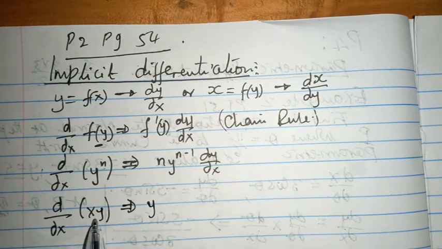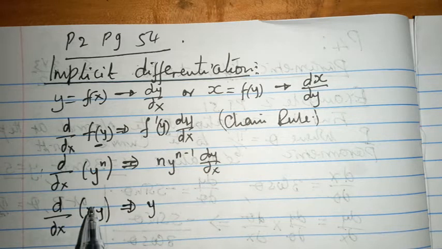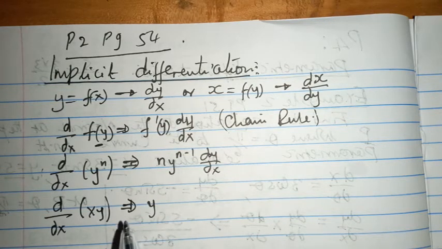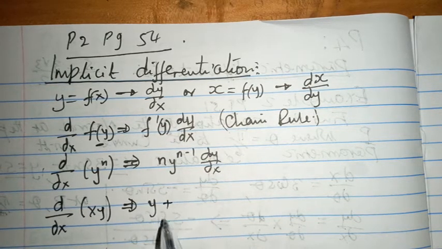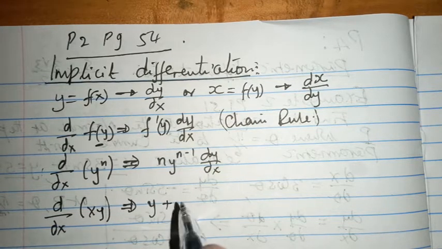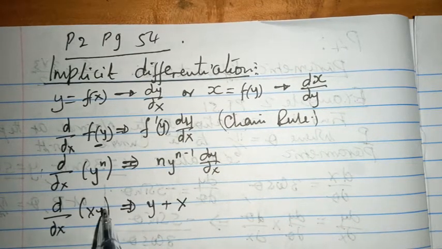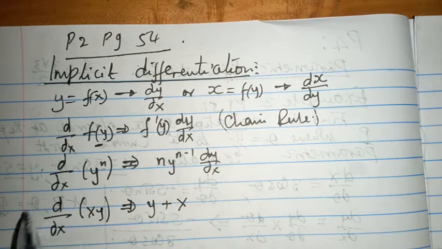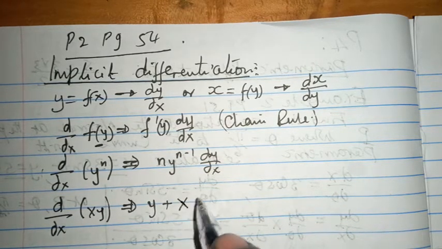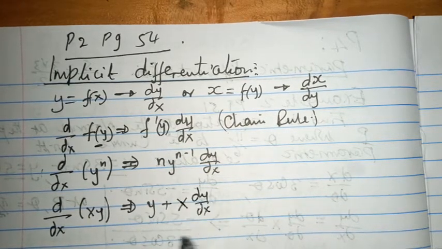Y is the derivative of xy, because the power 1 here just disappears, plus the differential of y, which is x, again with respect to y, and of course the differential of the whole thing here multiplied by dy dx.